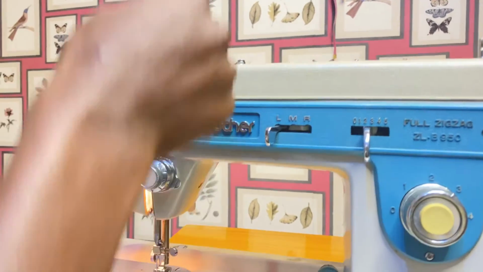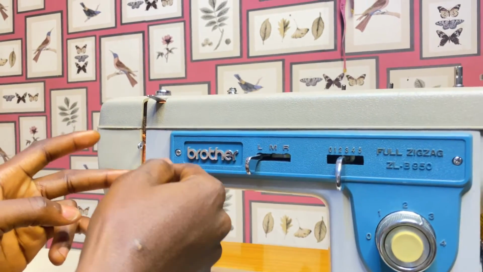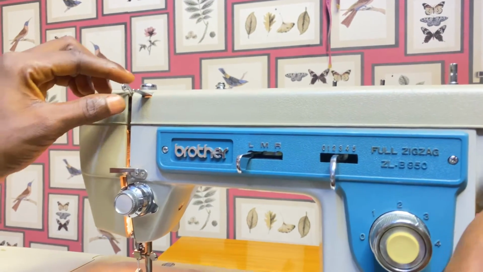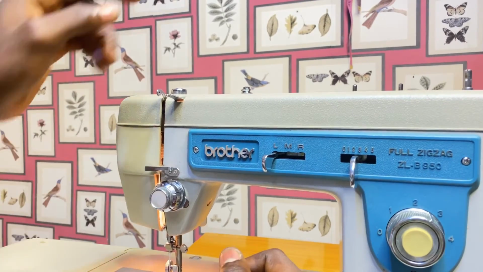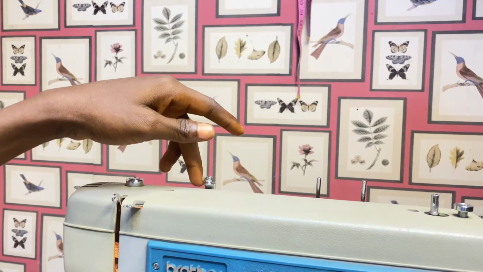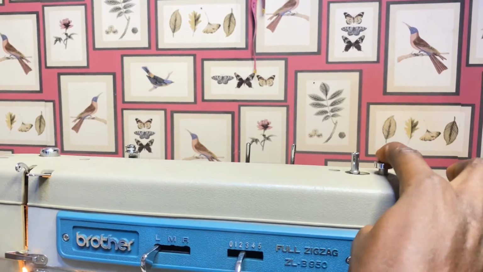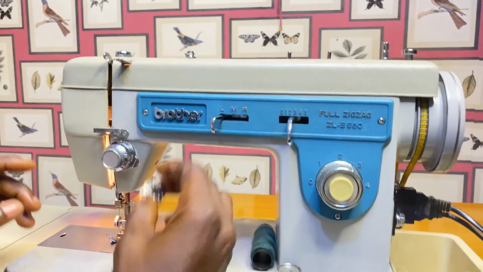Our thread will pass through this tension, which helps hold our thread perfectly. And also we have this hook here just to move our thread up and down during the sewing process. And this little tension here is also to help hold the thread perfectly. And here, this is our bobbin winder, and this is our bobbin stopper. I'm going to teach you how to wind the bobbin.